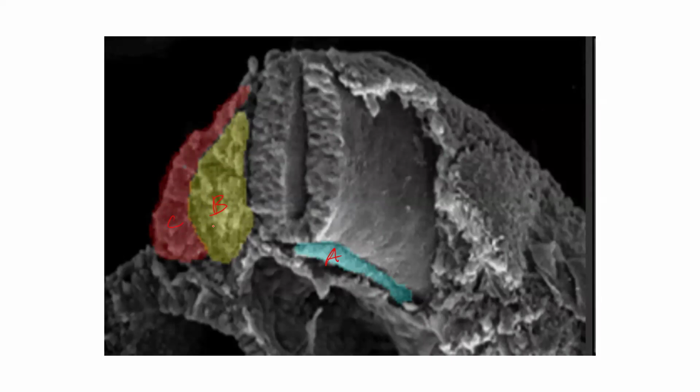Very good, that's the sclerotome. B is sclerotome. What is C? If B is sclerotome, C becomes your dermamyotome. Very good. So please know the various components of the somites, or parts of the paraxial mesoderm. Please go find out the derivatives of each.